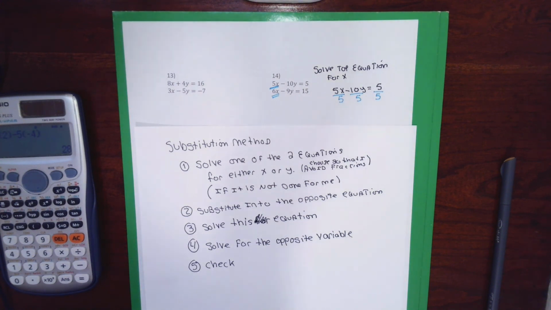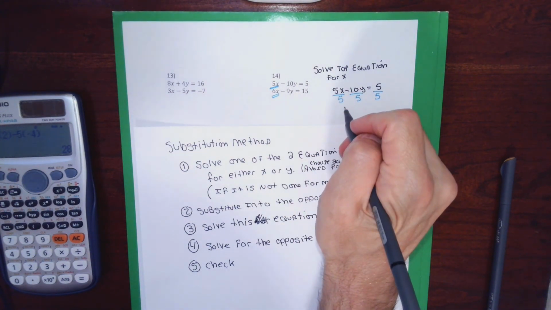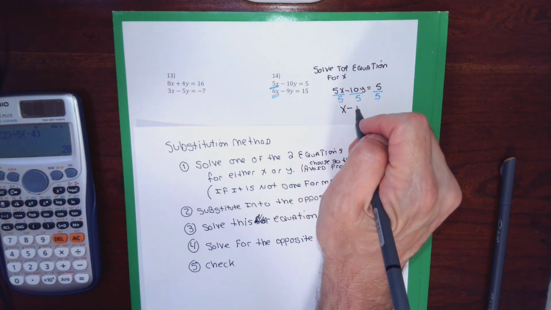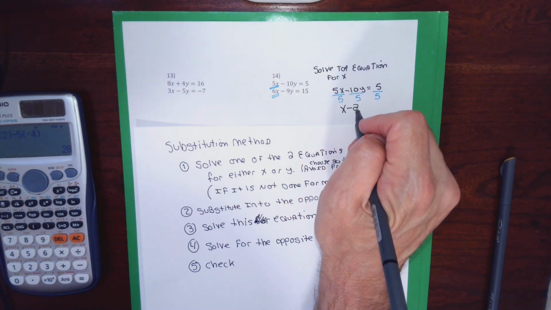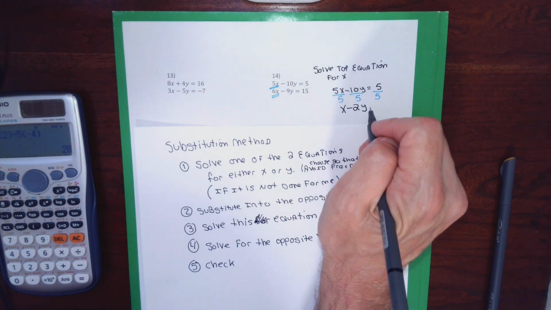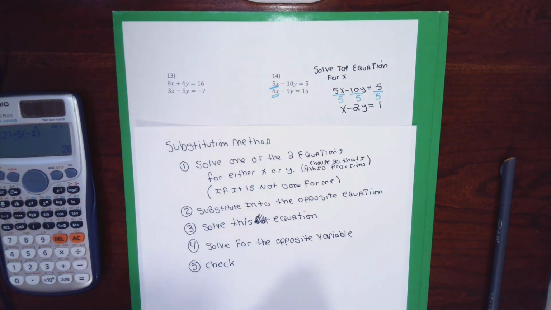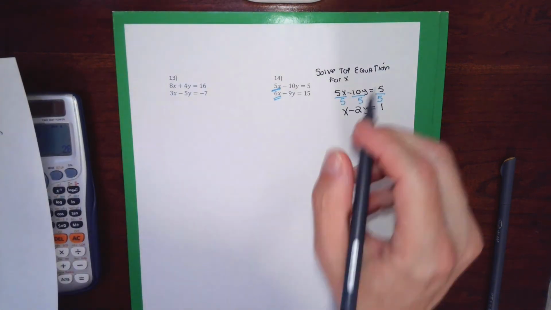The first one, I'm going to divide the 5s out and be left with an x. In the middle, I'll do 10 divided by 5 and get a 2. I'm going to leave the minus sign and leave the y. And then to the right of the equal sign, I get a 1. Now I have a 1 in front of the x. That's my goal, but I need the x to be isolated, so I'm going to add 2y to both sides.